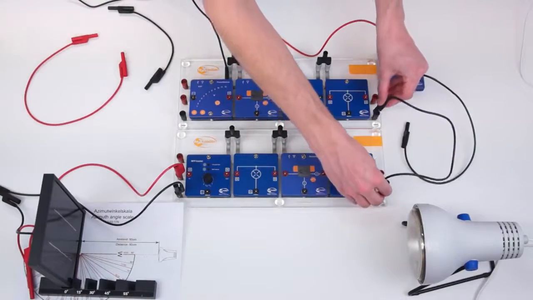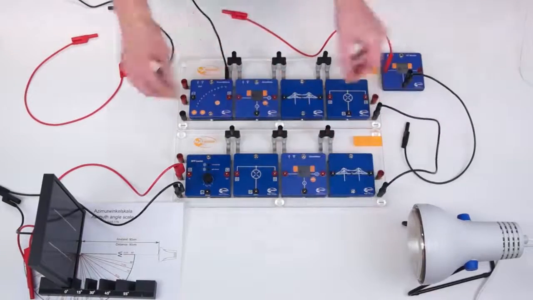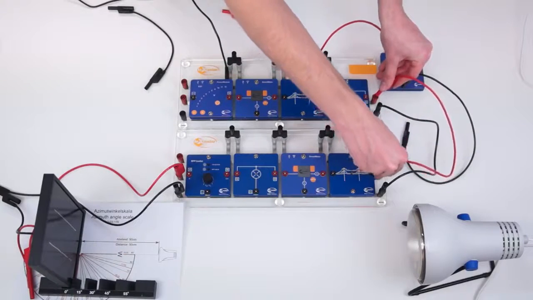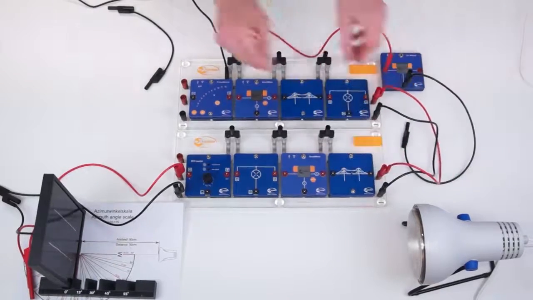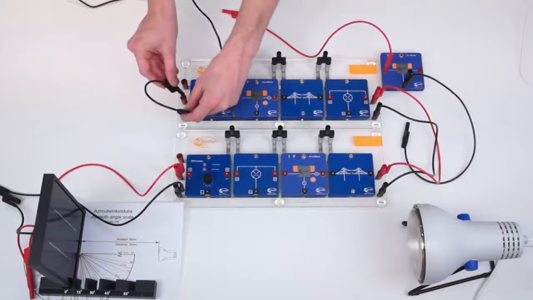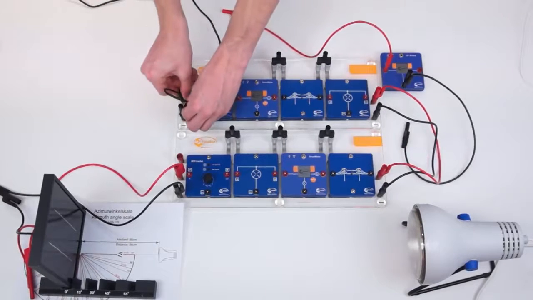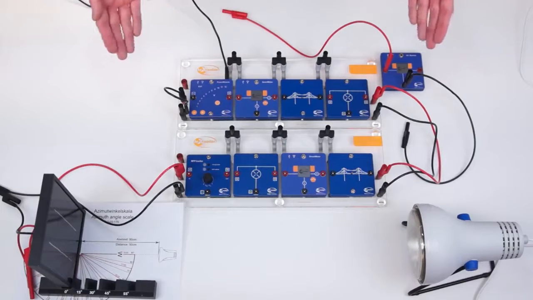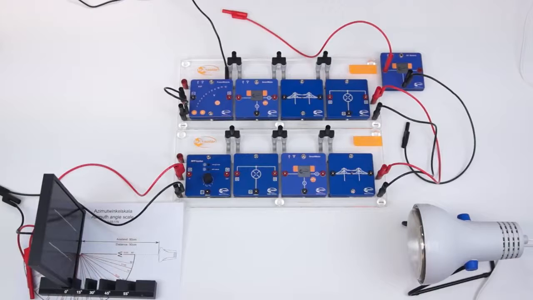Connect the two base units. And connect the power module to the ground. In this way, the circuit is now closed everywhere. The complex structure is now complete. Now follows the implementation of our experiment.